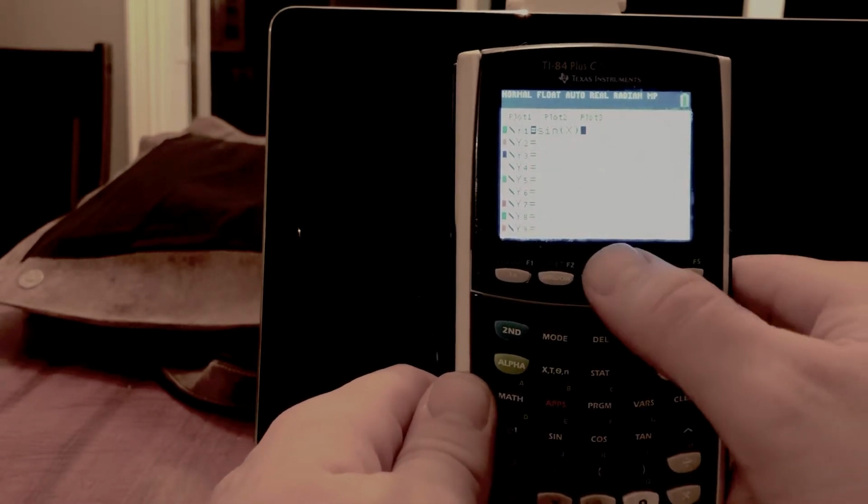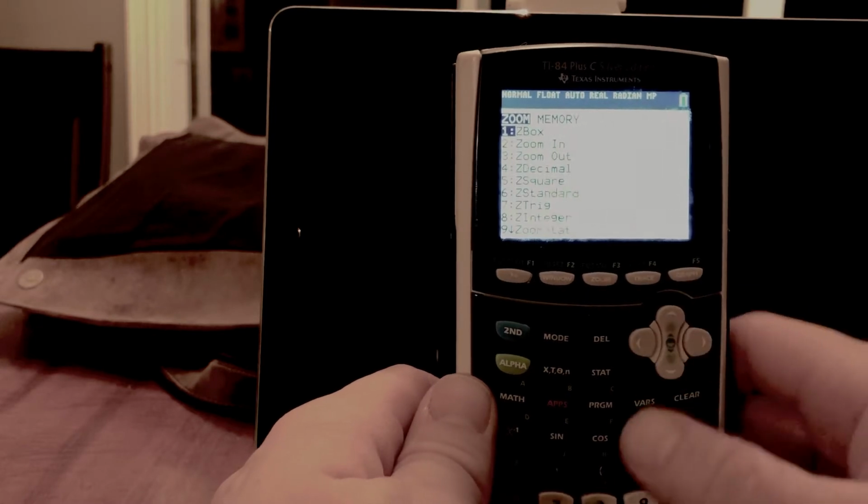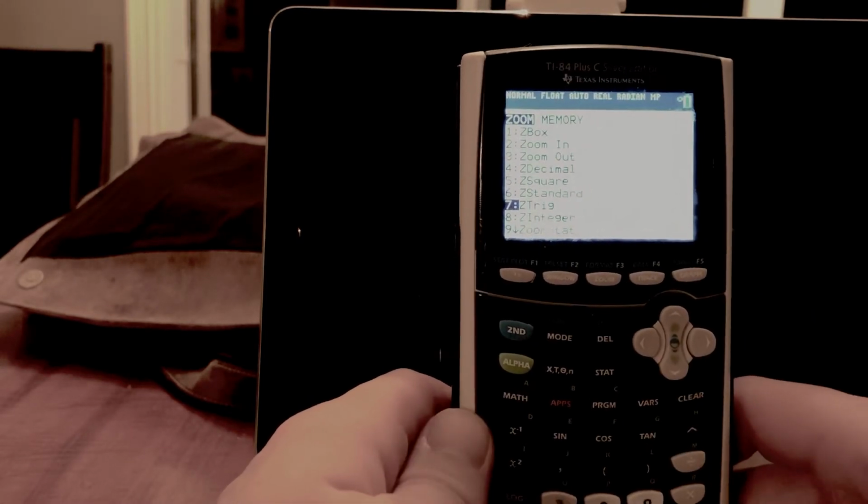And now I'm going to adjust the zoom on my plot so that it's a trig zoom by going down to 7. And we'll take a look at that plot. So here you can see that we have a graph of sine of x, and it's going from about negative 2 pi, pretty close to negative 3 pi, all the way to positive 3 pi.